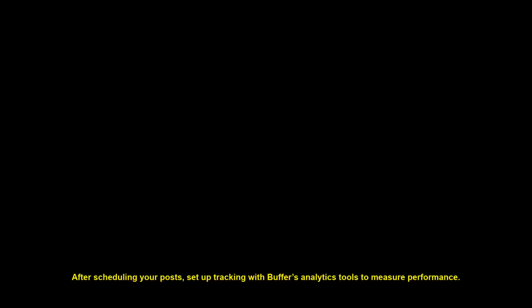After scheduling your posts, set up tracking with Buffer's analytics tools to measure performance. Monitor key metrics such as engagement rates, clicks, and shares. Use this data to identify what type of content performs best. Adjust your content strategy based on this analysis to focus on high-performing posts.